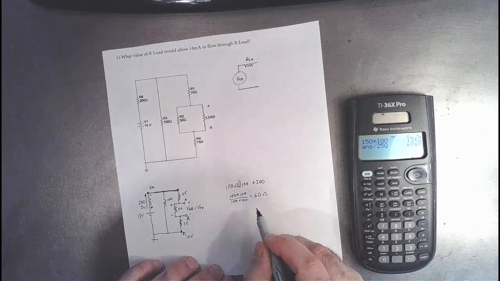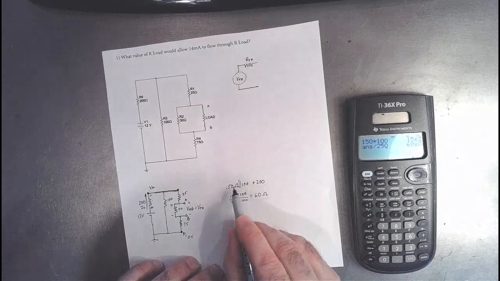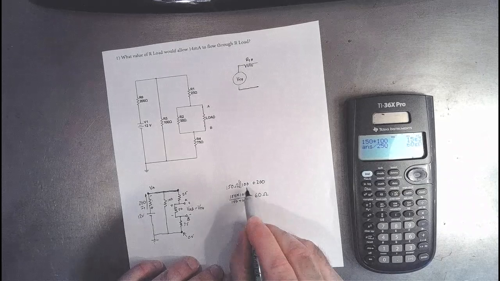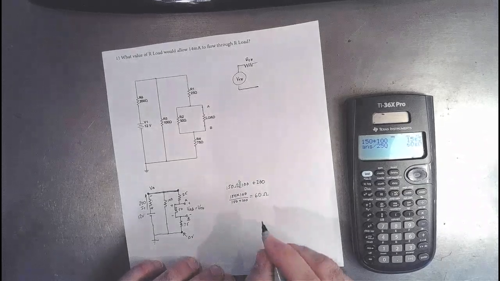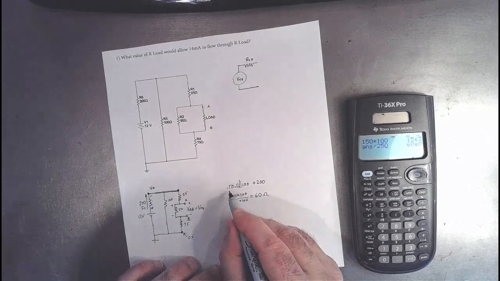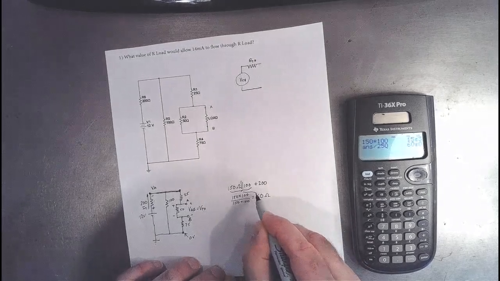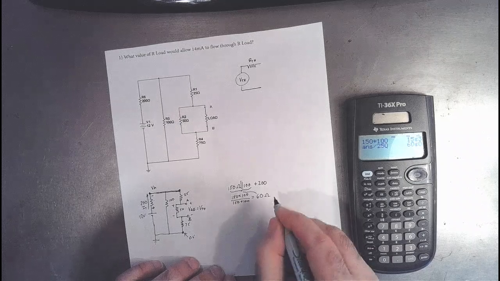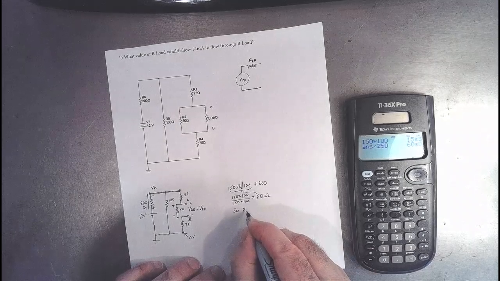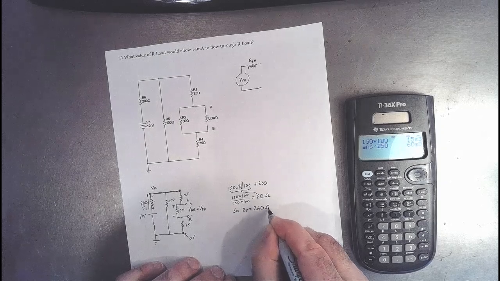And that makes sense. You should never get an answer that's larger than either of these resistors, and your answer should always be smaller than the smallest resistor, which in this case is the 100. So anyway, this becomes 60 right here, and we're adding 200 to it. So RT equals 260 ohms.